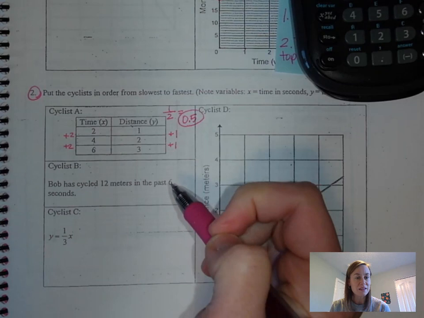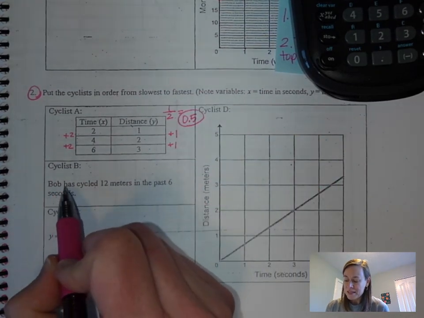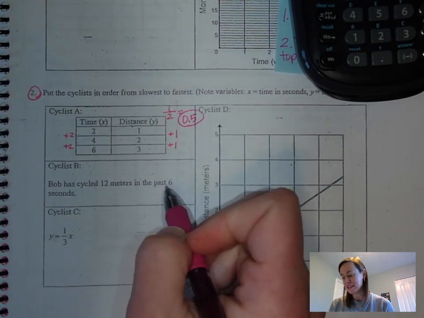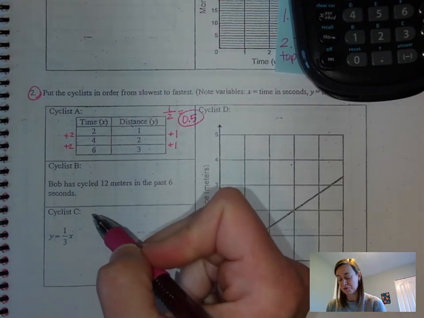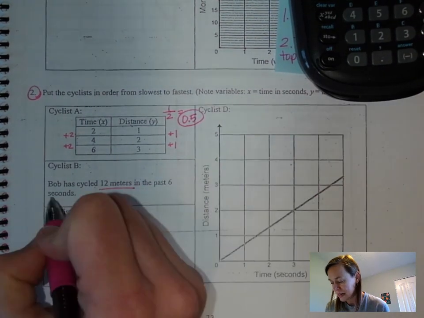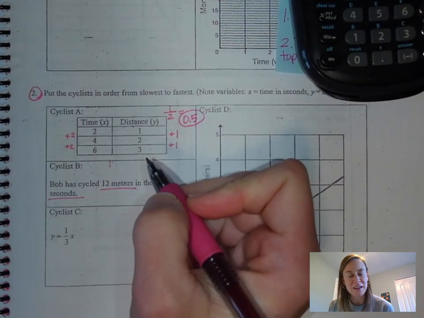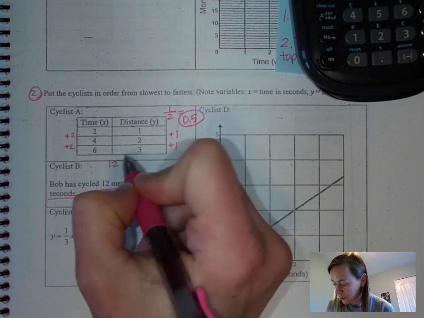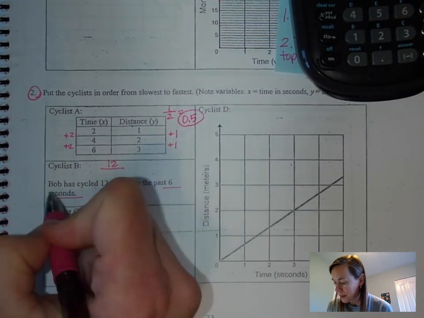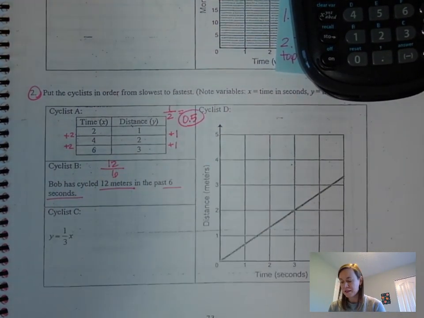Let's go on to cyclist B. It says Bob has cycled 12 meters in the past 6 seconds. All right, so we have 12 meters in 6 seconds. So let's put our distance on top, because that's what we did over here. And our time is going to go on bottom, 6.